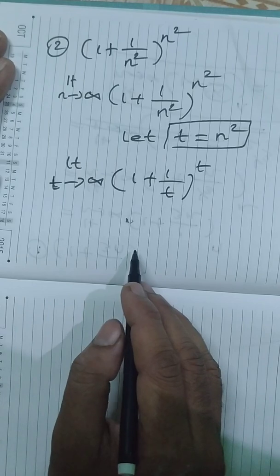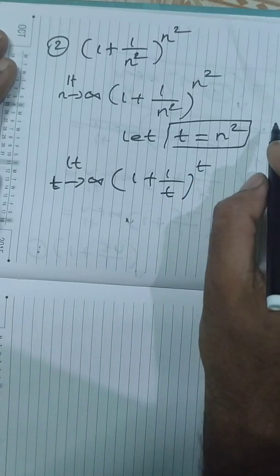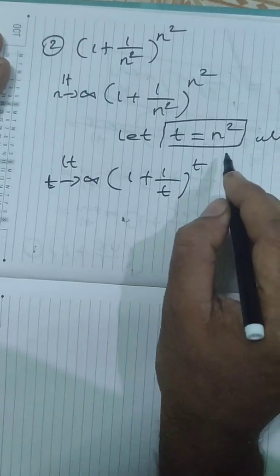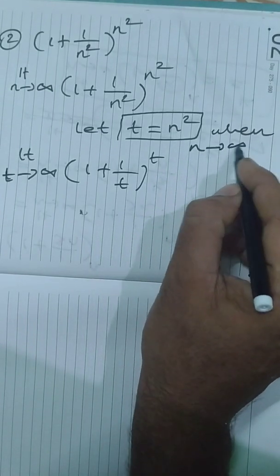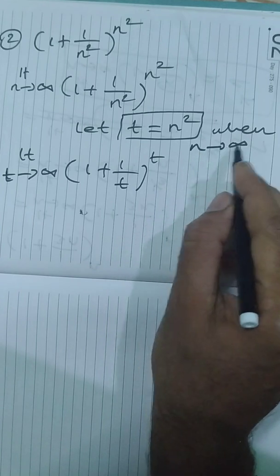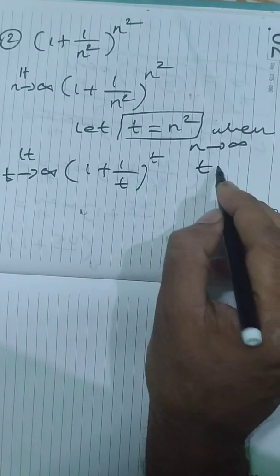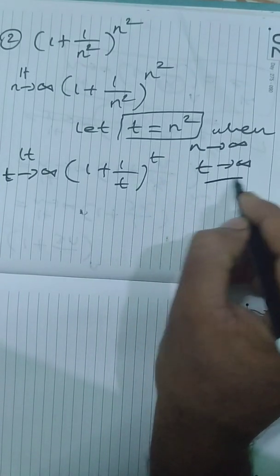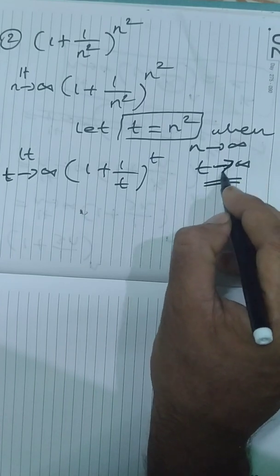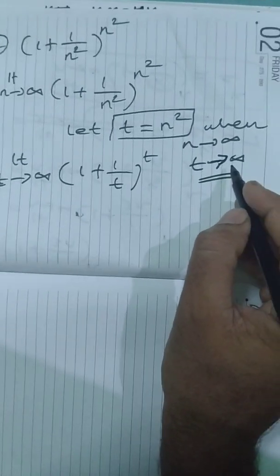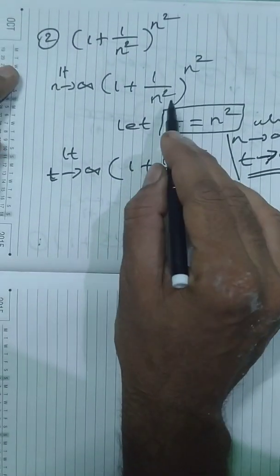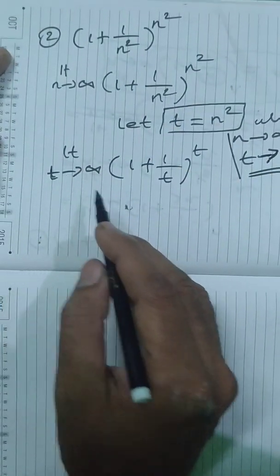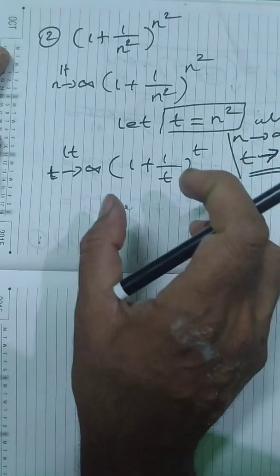Because when n tends to infinity, t also approaches infinity. That is the reason we take t, to bring that pattern.